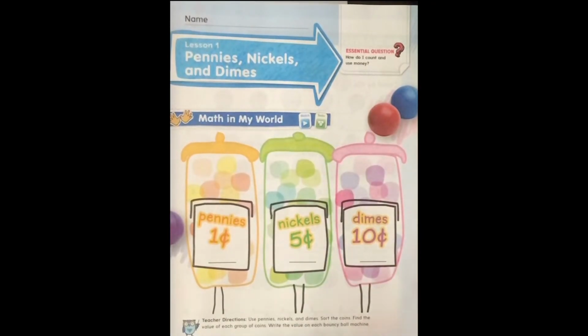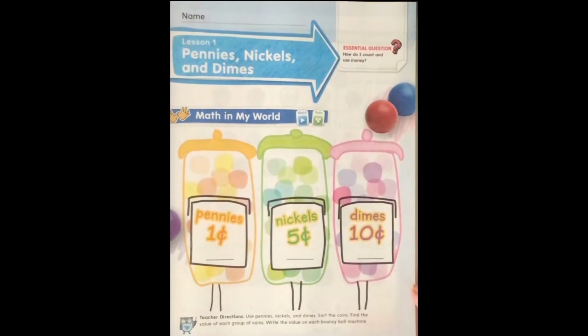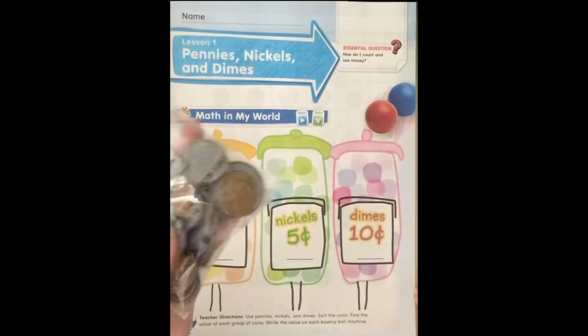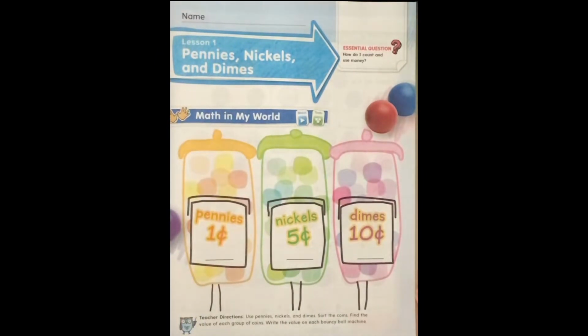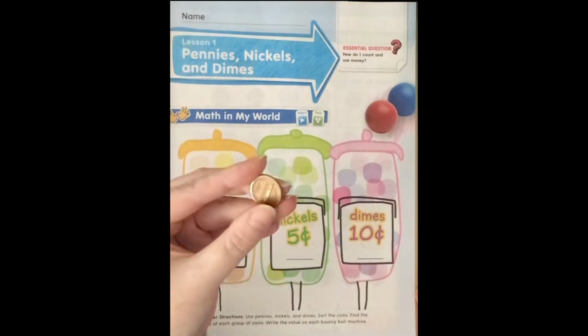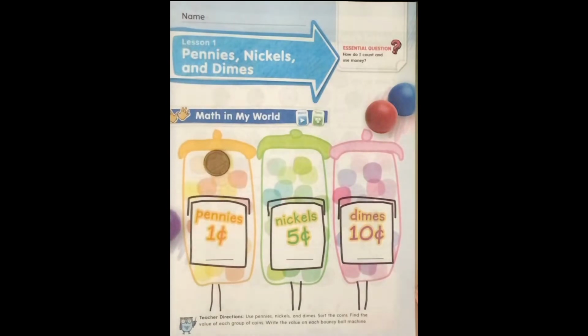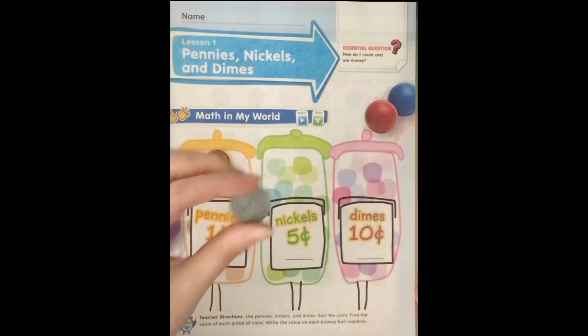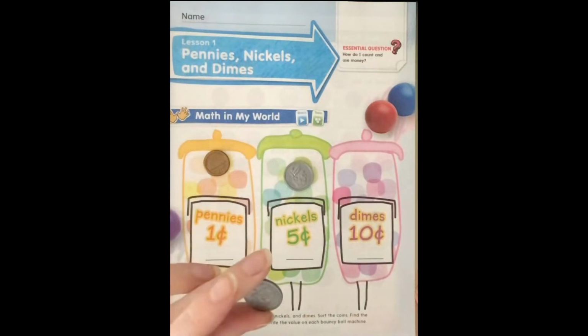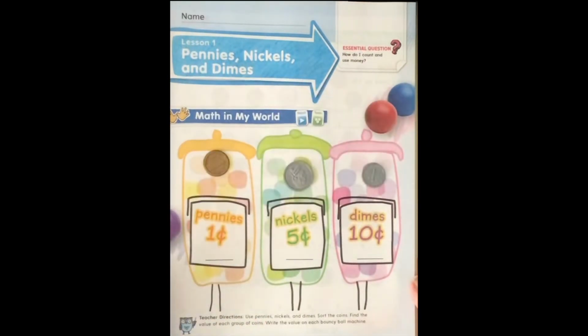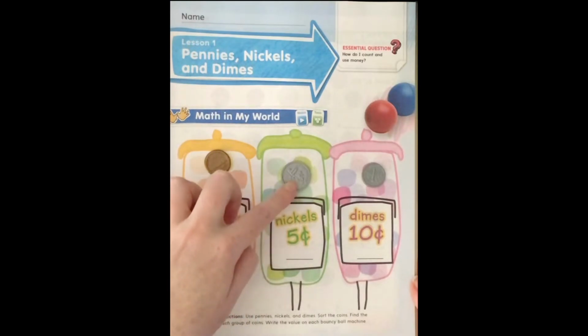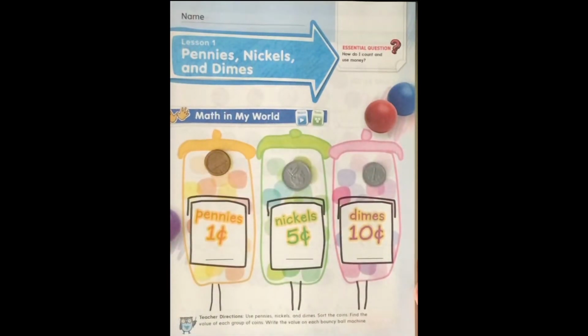Hello everyone and welcome to our lesson about pennies, nickels and dimes. For this lesson, you're going to need your bag of American coins, and we are going to be learning about this coin, the penny. You can see it's a bronze color. Nickels, the bigger silver one, and dimes, the smaller silver one. So, pennies are equal to 1 cent. Nickels are equal to 5 cents and dimes are equal to 10 cents.